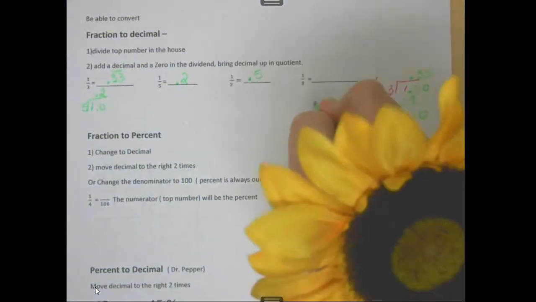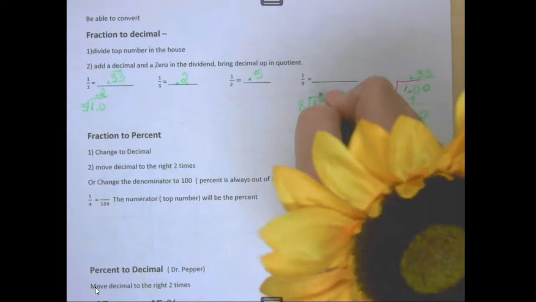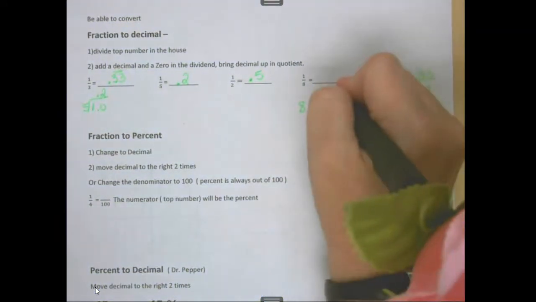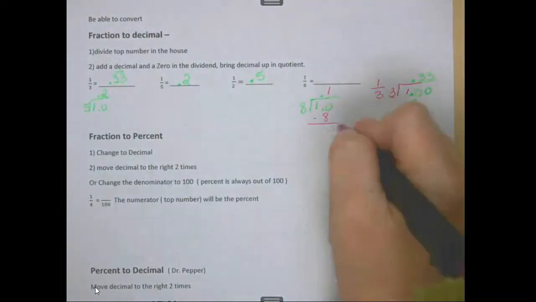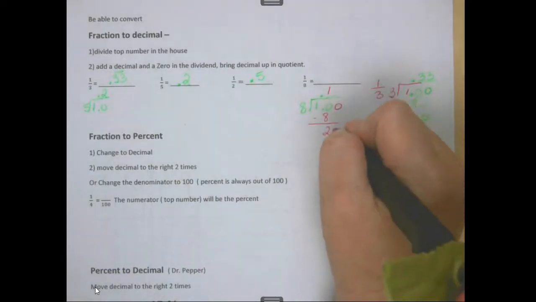1/8. 1 divided by 8. 8 will go into 10 one time. 10 minus 8 is 2. Add another 0.